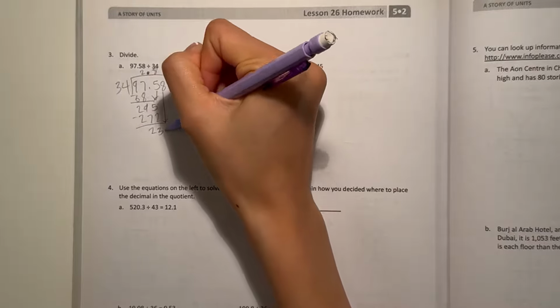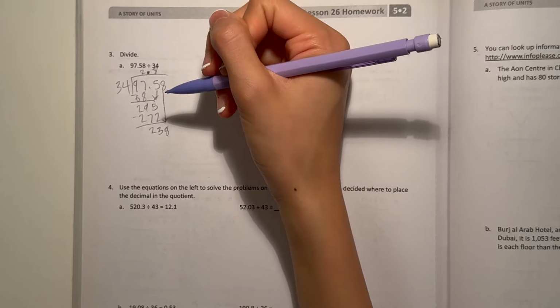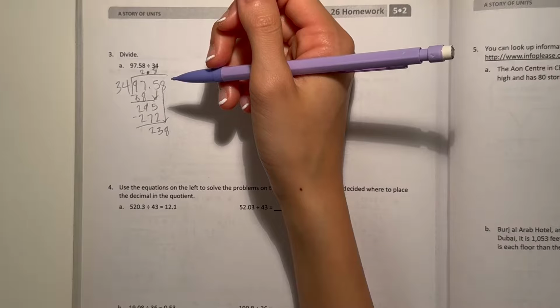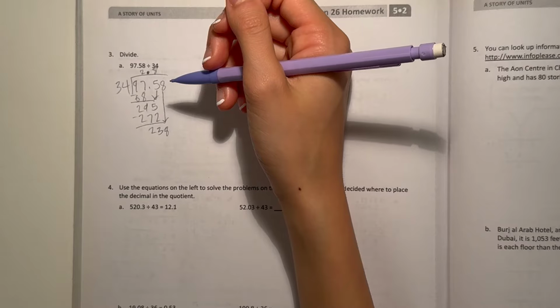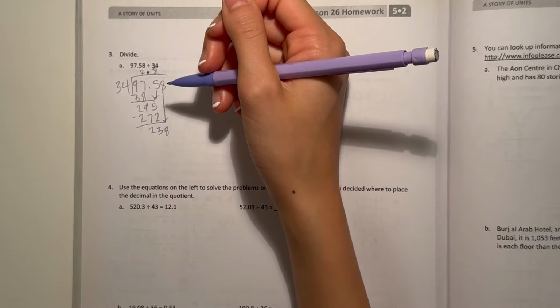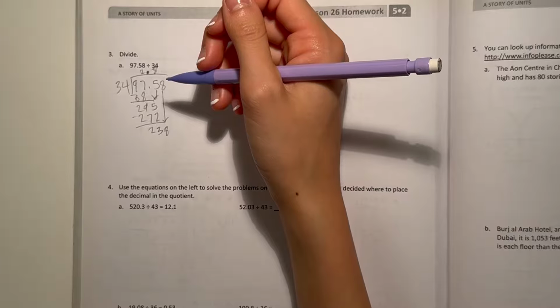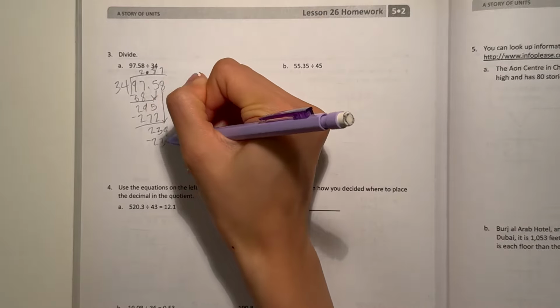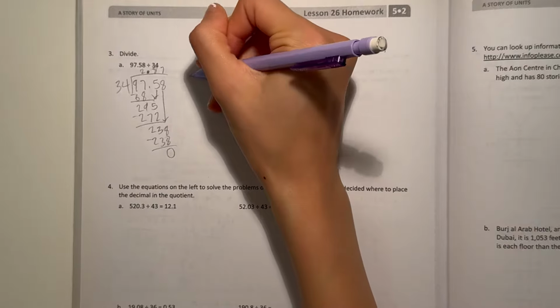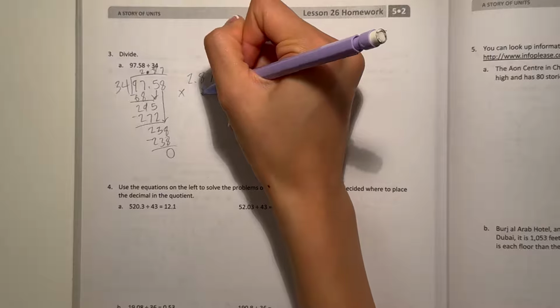Now bring down the final 8. Let's see, 34 can go maybe 9 times. Let's see, maybe 7 times. I think, yeah, 7 times. Minus 238, 0 left over. So 2.87 is our quotient times 34.